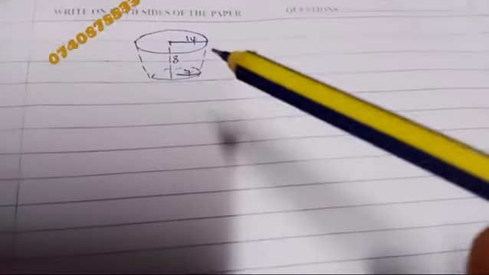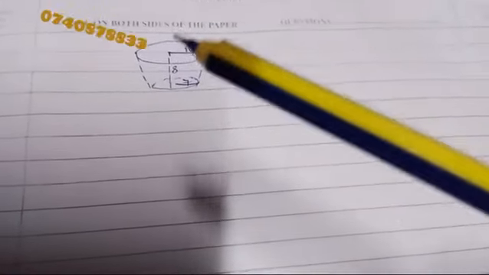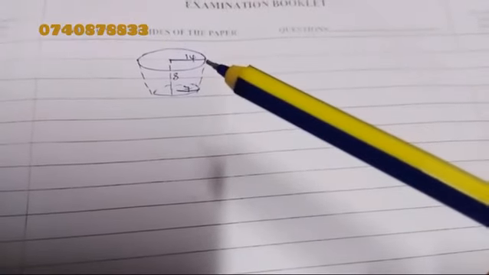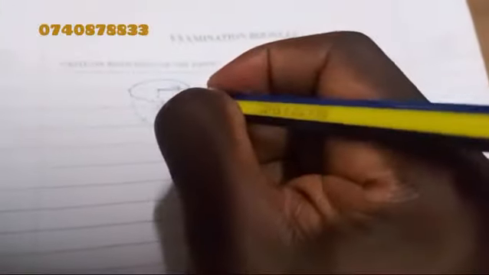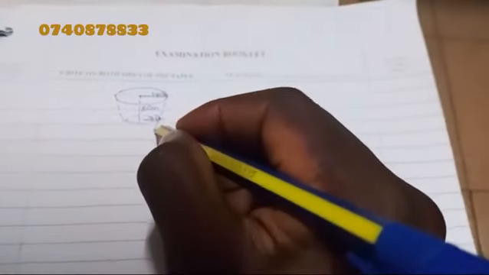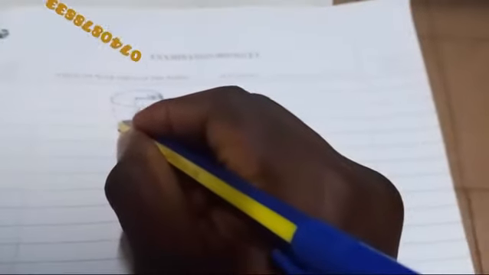For example, you are given a glass of height 8 centimeters, top radius was 14 centimeters, and the bottom radius was 7 centimeters. So everything here is in centimeters. Then you are told to calculate the volume of the glass. So this is the form of the glass. So the first thing that you have to do is extrapolate like this. You extrapolate like this.